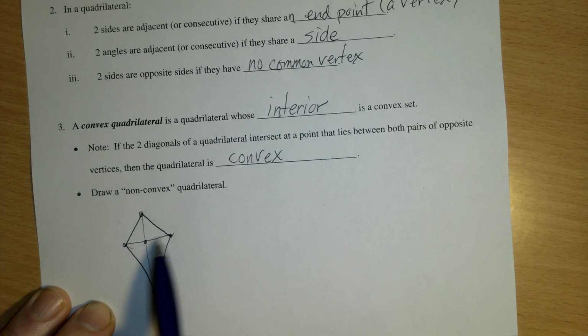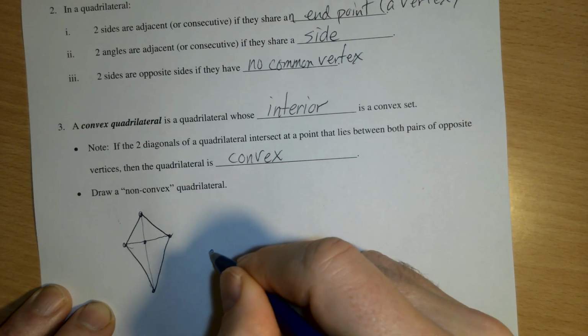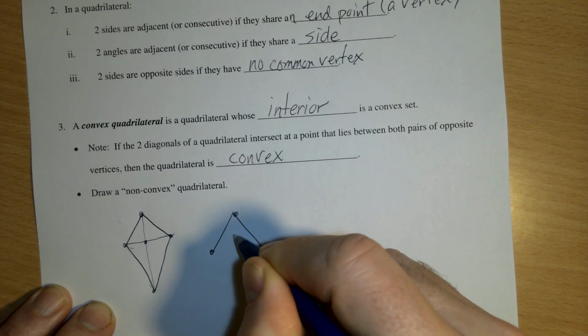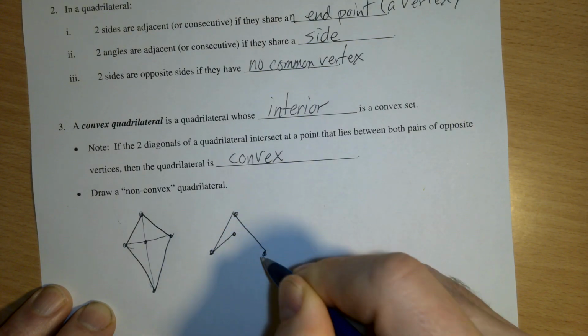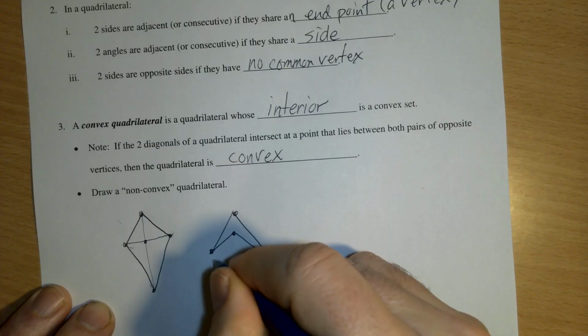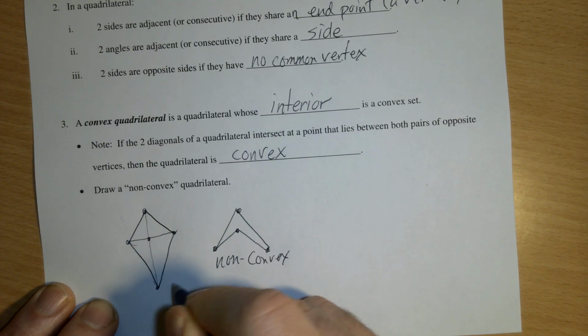This point is in between these two, and it's also in between these two. How about a non-convex? Something like this would work. I'll put non-convex. This one was convex.